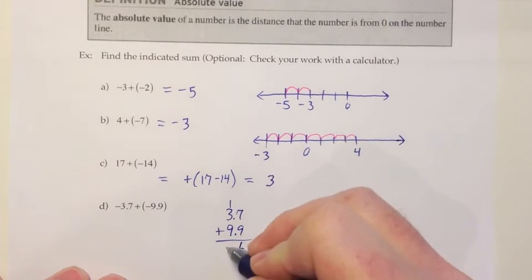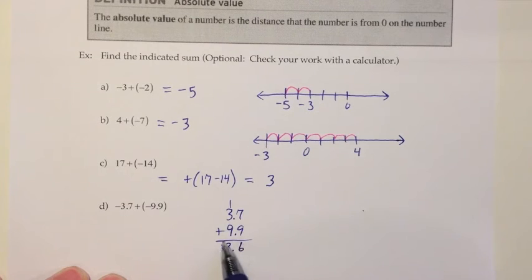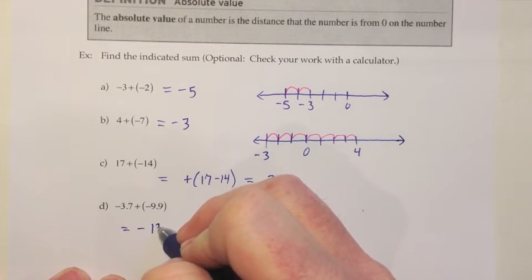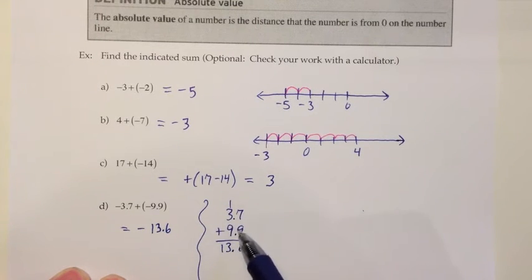Doing the work here, 7 plus 9 is 16. Carry the 1. Looks like we would get 13.6. But that's how far I moved. Now, what direction did I move? I moved to the left both times, so my answer would actually be negative 13.6. I'm just going to draw a little line here to kind of separate out my scratch work where I was doing the addition from the answer to the problem.